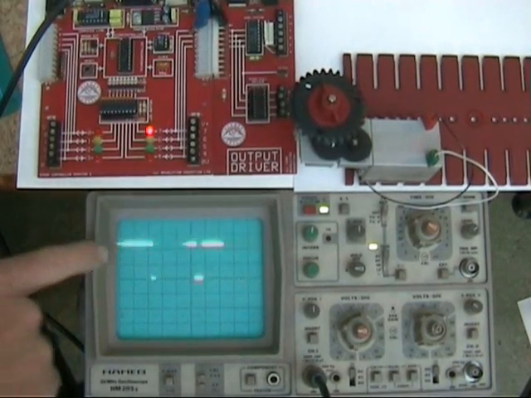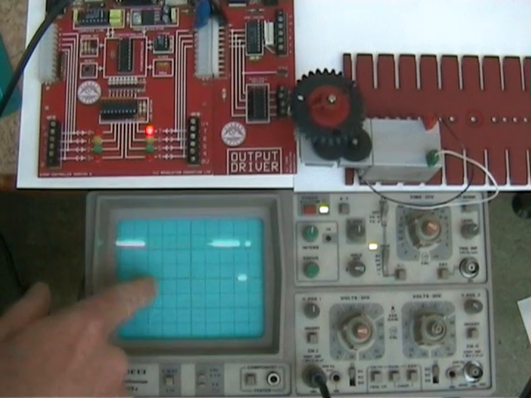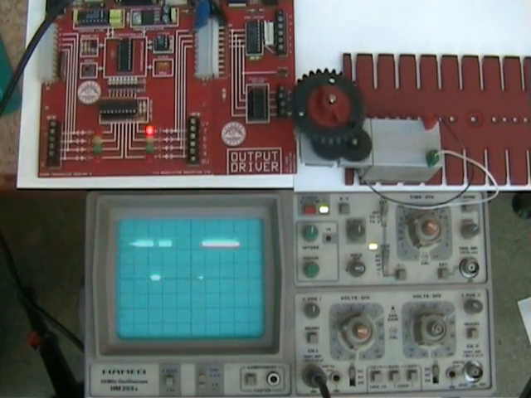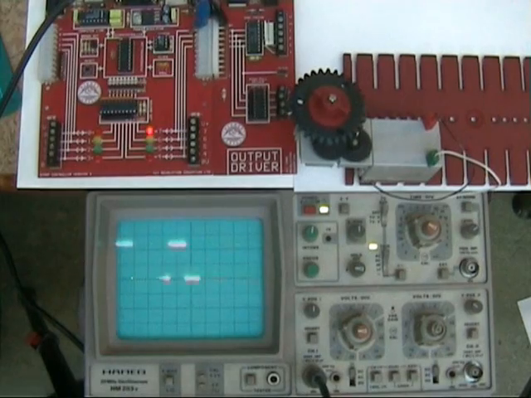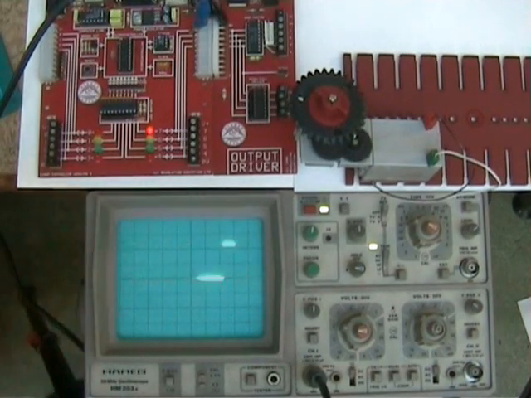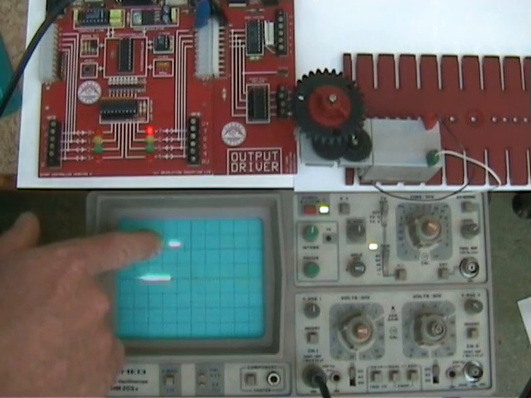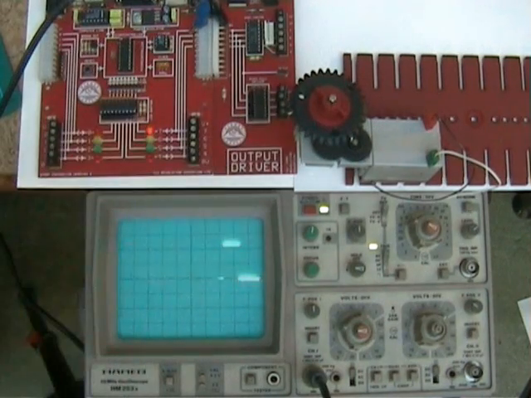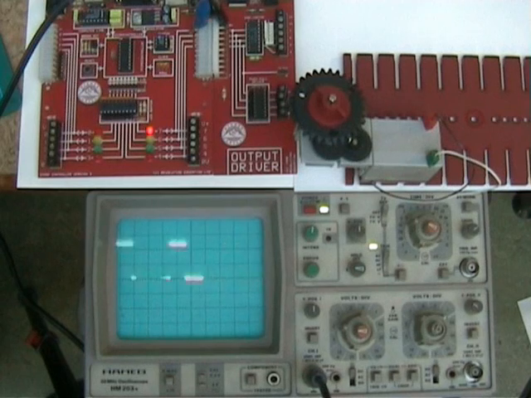I've increased the mark ratio, so it's now 10 to 1. The motor is now travelling a little bit faster. So by increasing the mark to the space ratio, you increase the speed. Now I've made the space 10 and the mark 4, so it's on for 4 milliseconds and off for 10. You can see the motor is turning very slowly indeed.